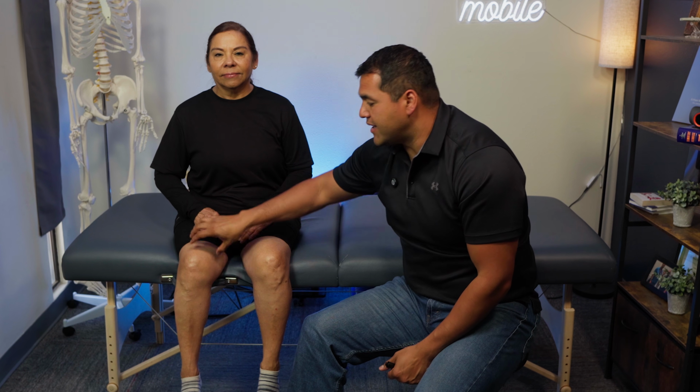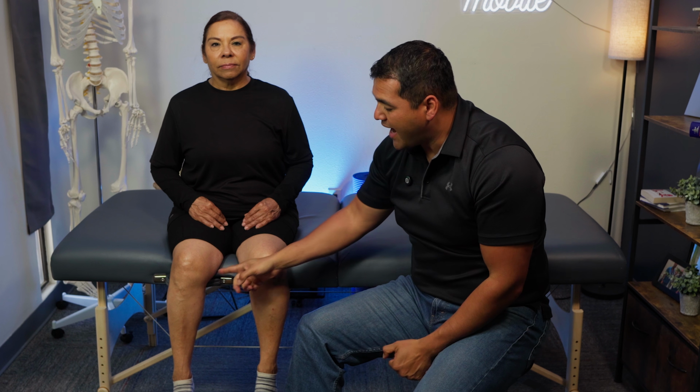That instability can lead to the joint shifting, and we call this a tibial shift. This is the tibia right here, that's the shin bone, and then up here in the thigh we have the femur. The connection between those two bones might be a little loose in some people with knee arthritis, and that can be a major cause for inner knee pain.